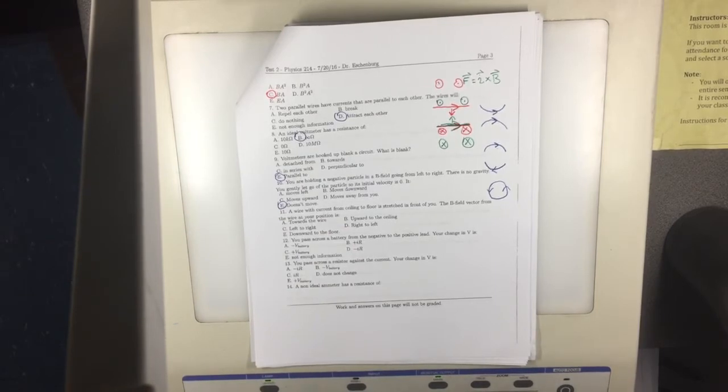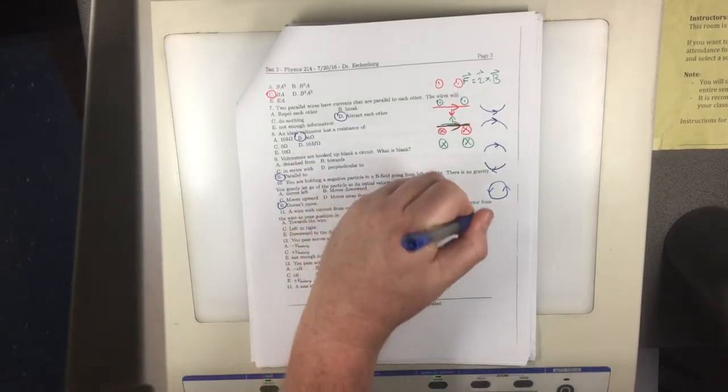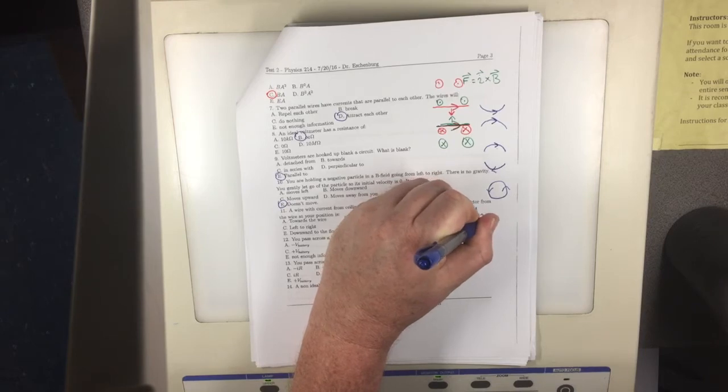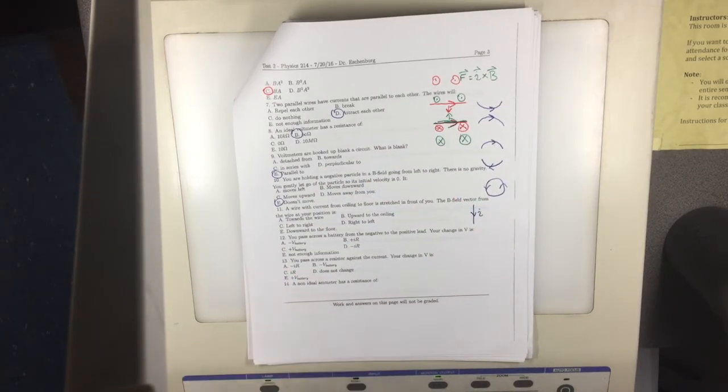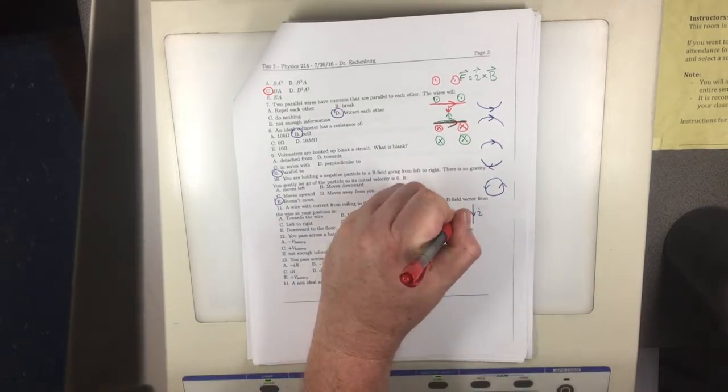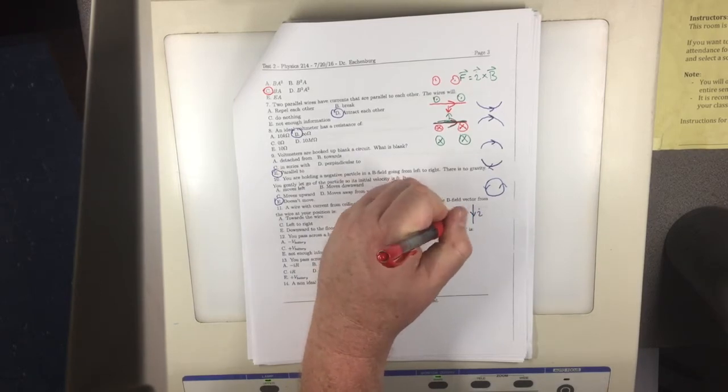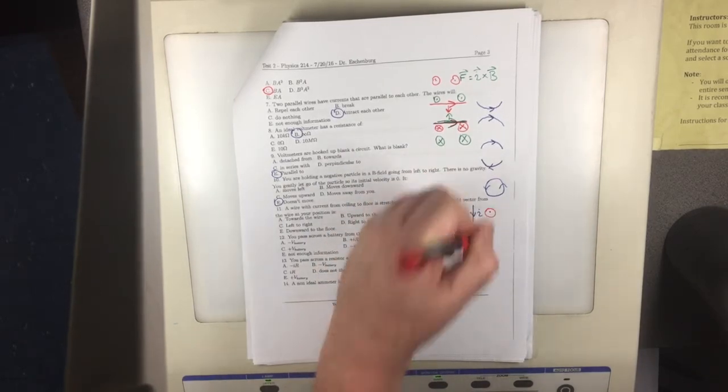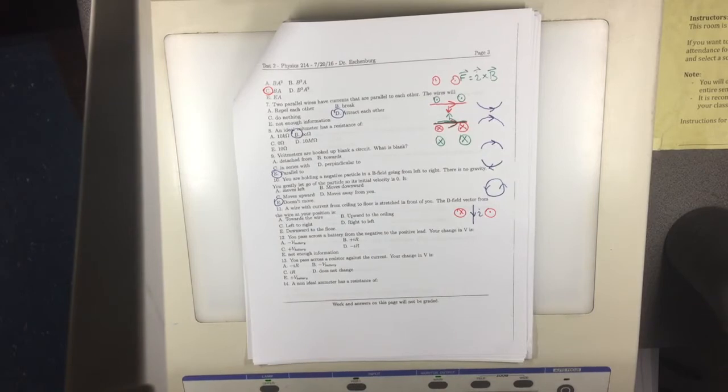So a wire with current from ceiling to floor is in front of you. The B field vector from the wire at your position is what? Now, what you would do with this is you would use the wrap rule. Thumb goes down. On the left, it is into the page. On the right, it's out of the page.